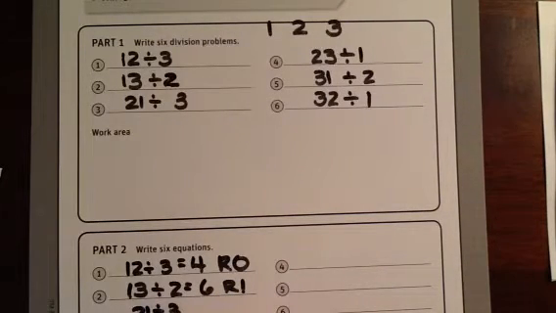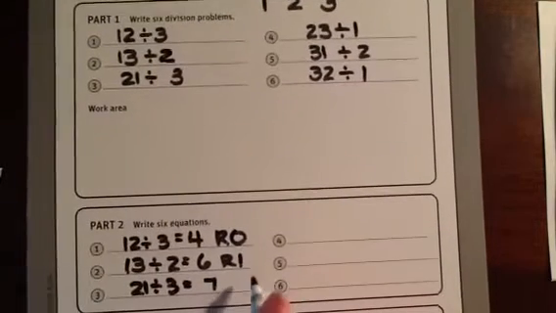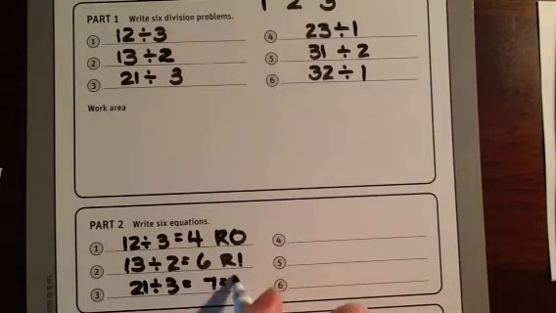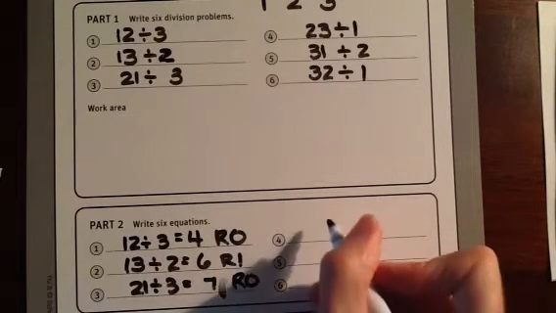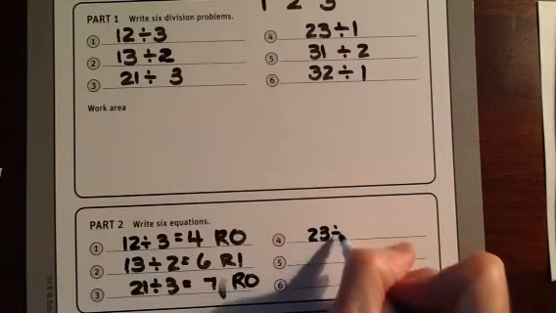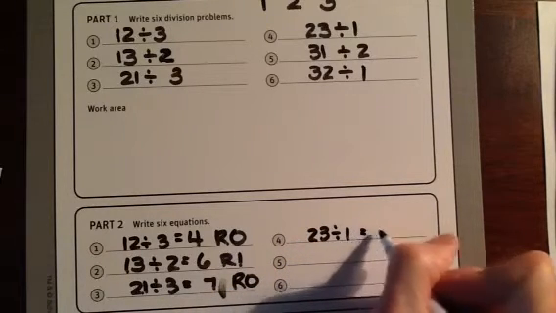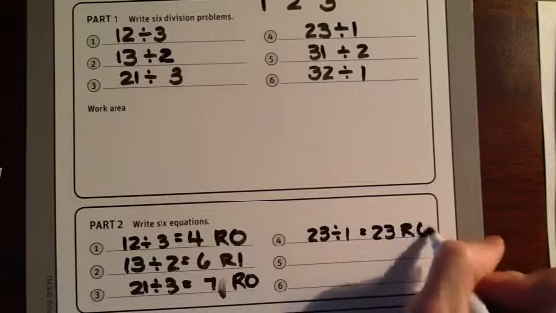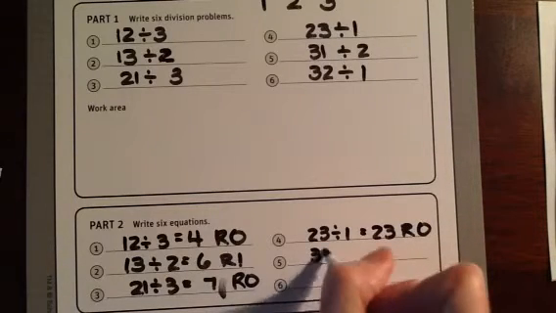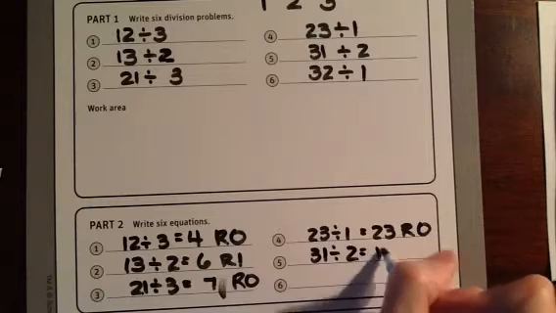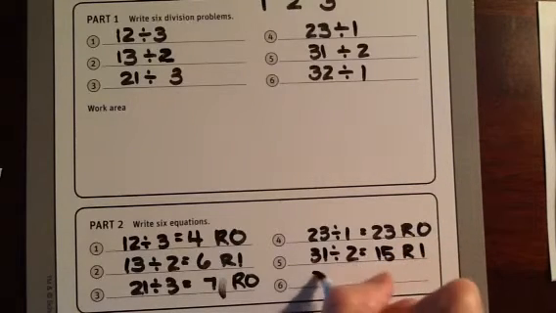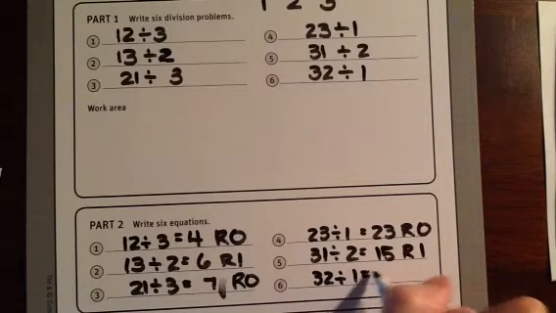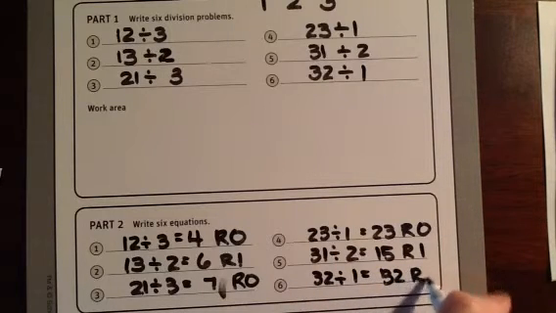21 divided by 3 is 7, and they're working all of these out with the manipulative, so it should take them considerable time to complete these if they're working them all out. 23 divided by 1 is 23, remainder 0. And 31 divided by 2 is 15, remainder 1. And 32 divided by 1 equals 32, remainder 0.